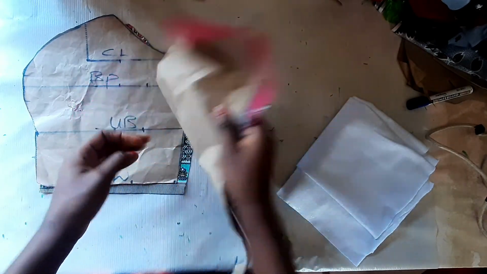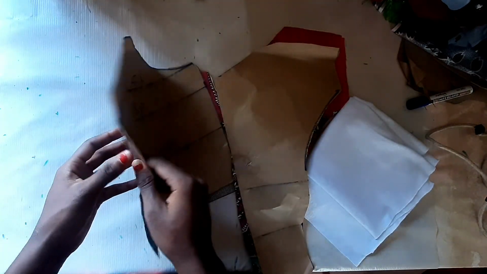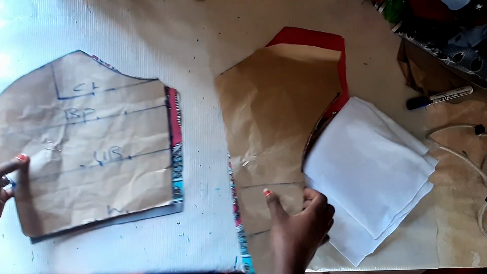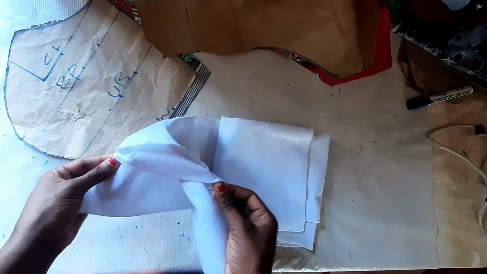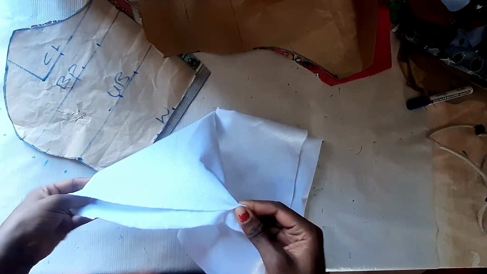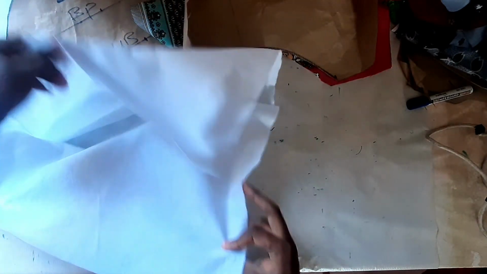Now we're going to cut the breast pad. I'm using this soft wadding. They call it wadding in Nigeria. I'm using this soft wadding for the breast pad.